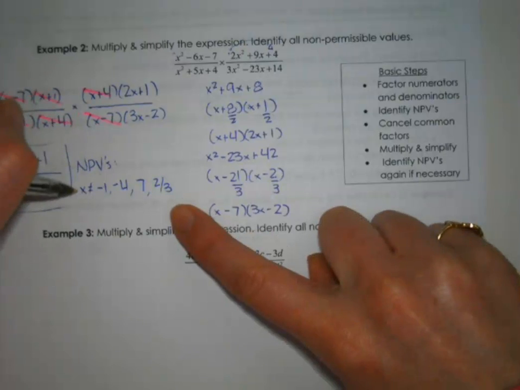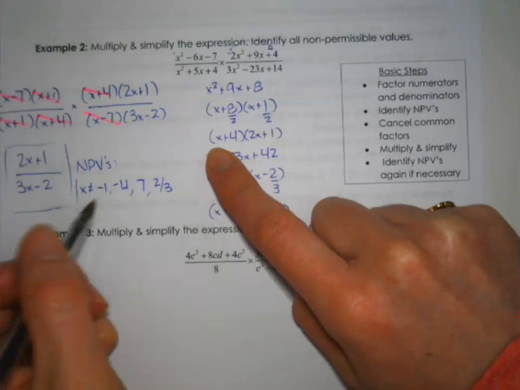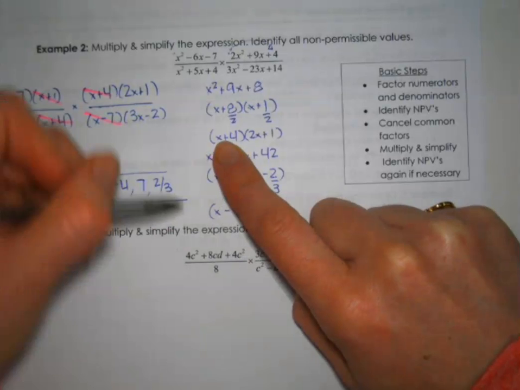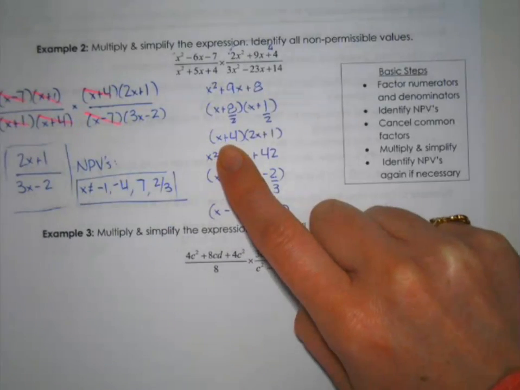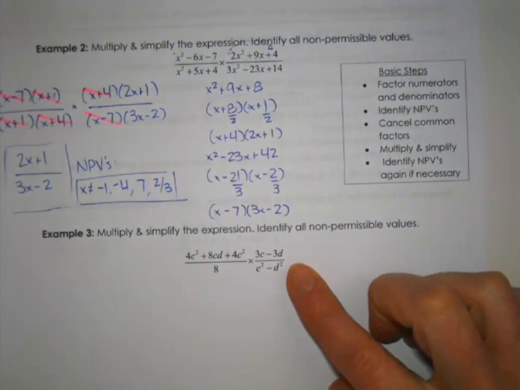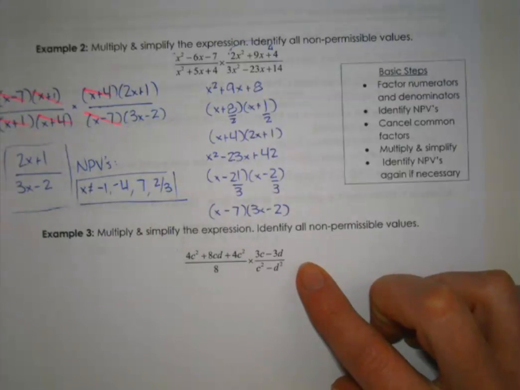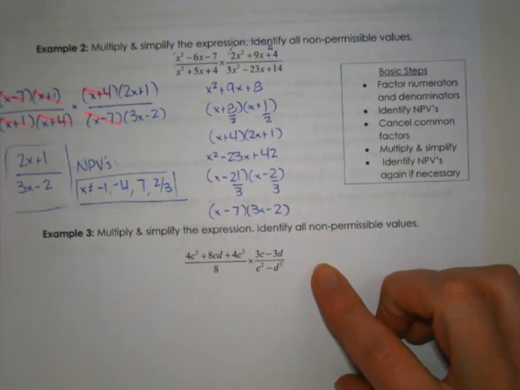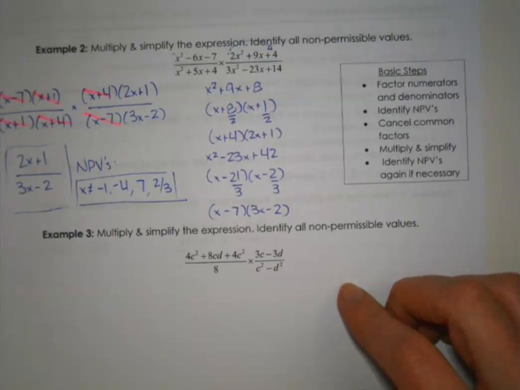Of course, you can still go back and solve for these ones the way we did in the last lesson if you need to. So just keep that in mind that you do have that if you're ever uncertain of whether you've picked the correct non-permissible value for those fraction ones.